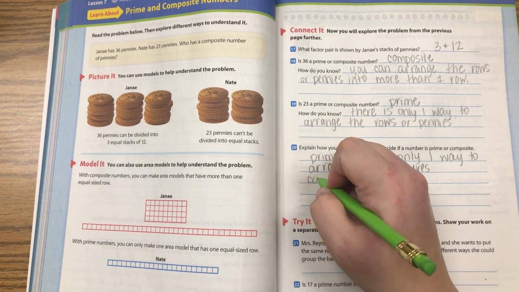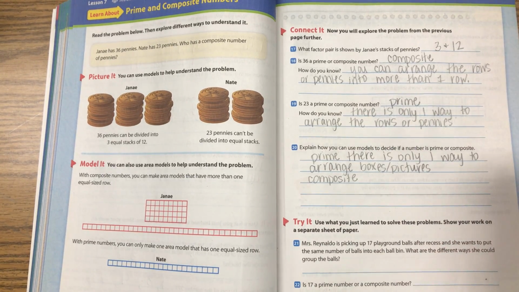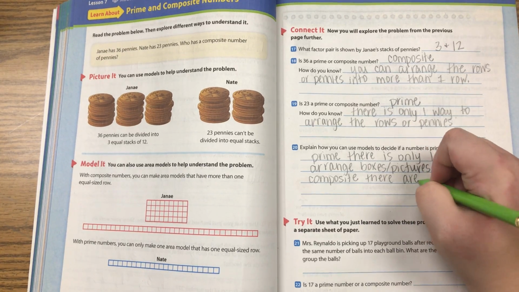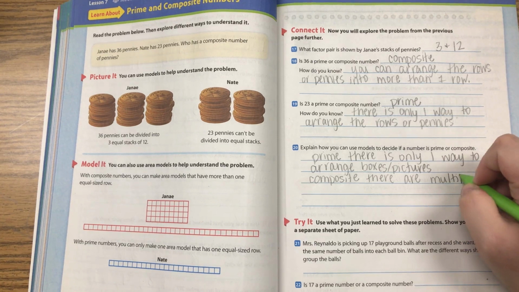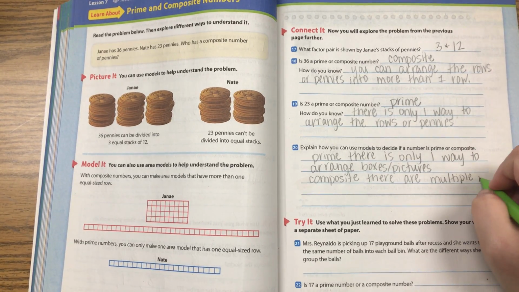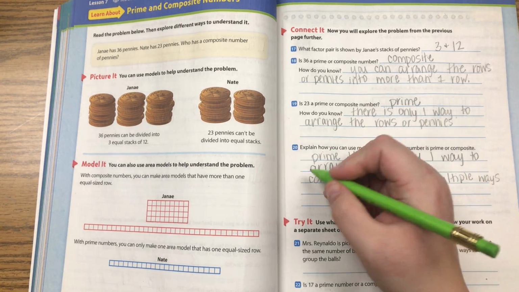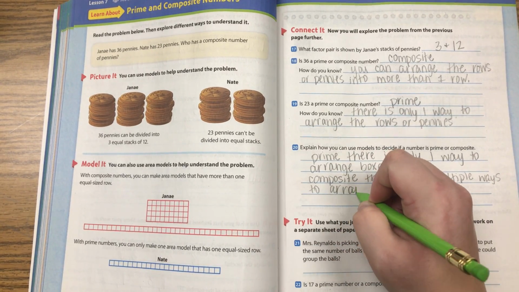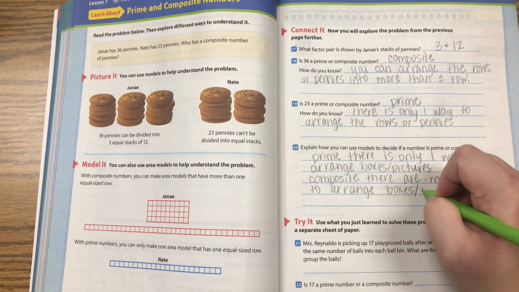And composite, there are, we can say multiple or more than one. There are multiple ways to arrange the boxes or pictures.